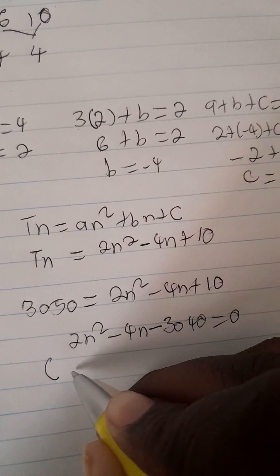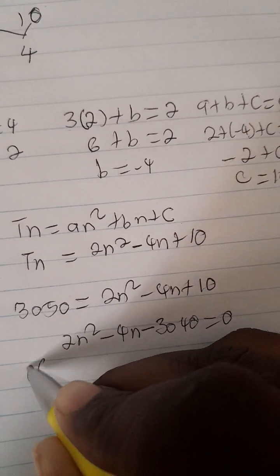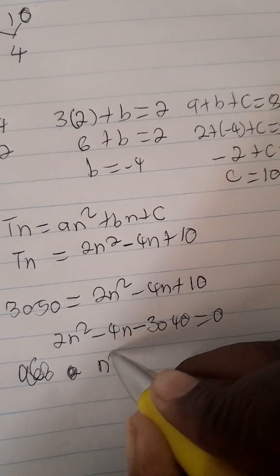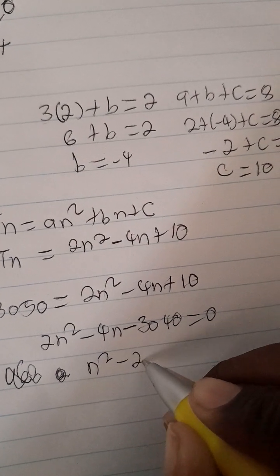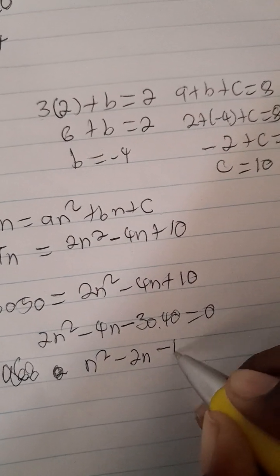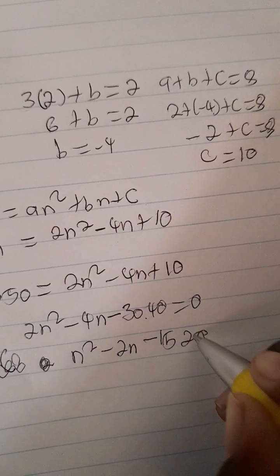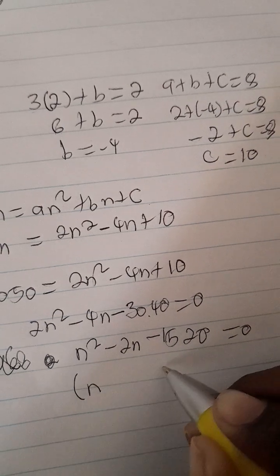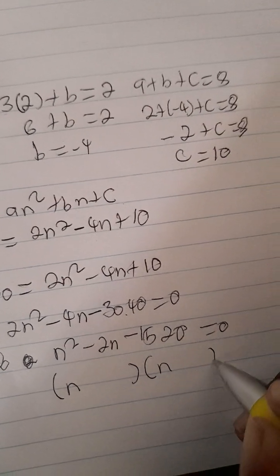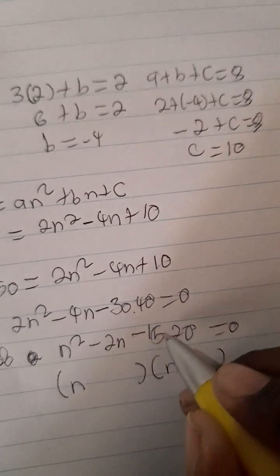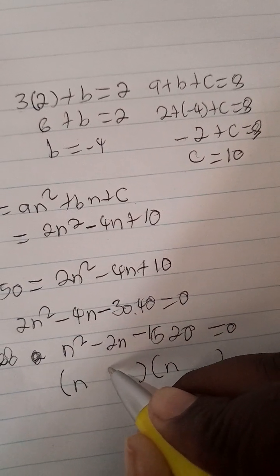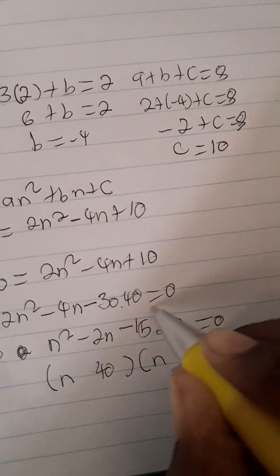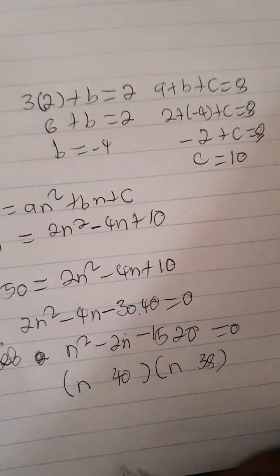Then we will need to simplify this by dividing by 2. If you divide by 2, we are left with n squared, negative 2n, and we are left with 1520, equated to 0. So what are our factors? Our factors are n and n. Factors that will give us 1520 will be 40 and 38. Because 40 times 38 will give you this, and this will give you this, right?